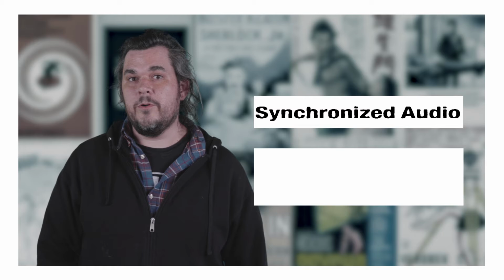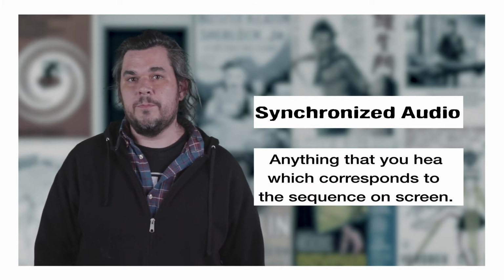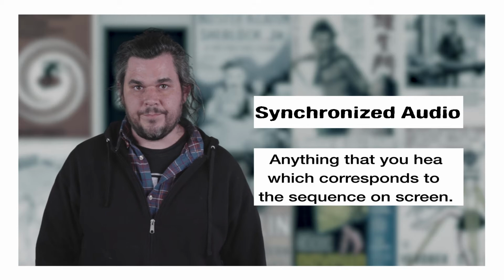One of the first films to have what we might consider the equivalent of modern audio was the 1927 talkie, The Jazz Singer. The Jazz Singer used a system called the Vitaphone, in which the phonograph audio recording and the camera were synchronized by wiring the two apparatuses together so one switch controlled both devices. The recordings were sent to the theaters where audio and film were synchronized for each showing. The term synchronized audio comes from this process. Synchronized audio is anything that you hear which corresponds to the sequence on screen.